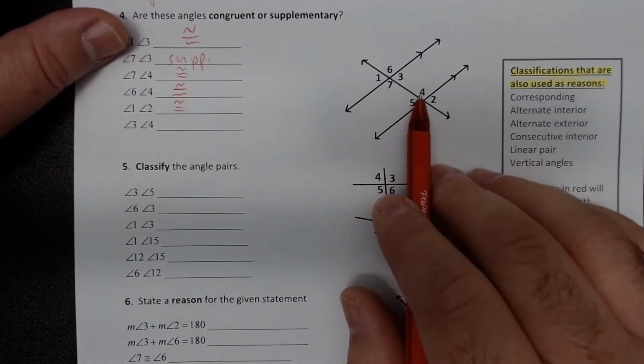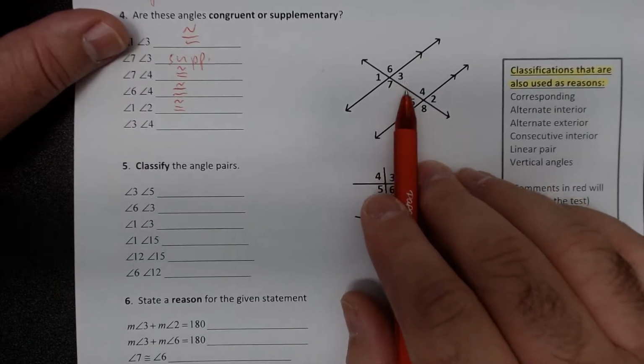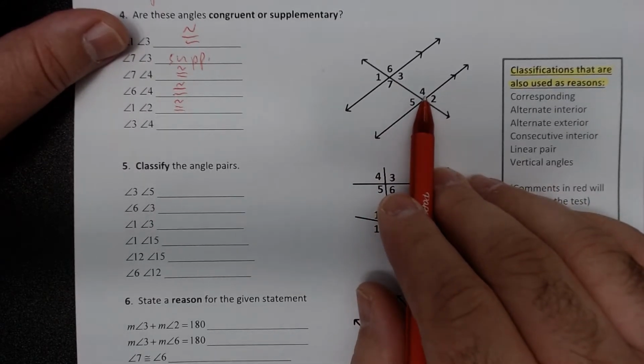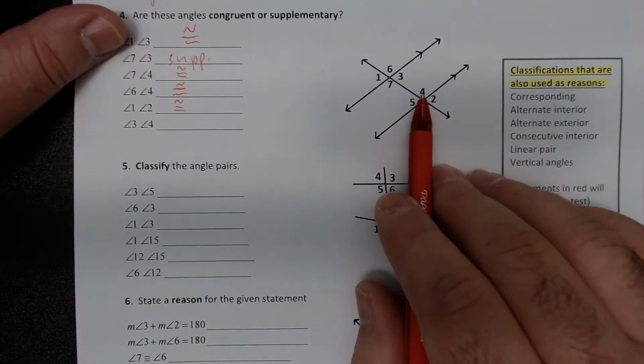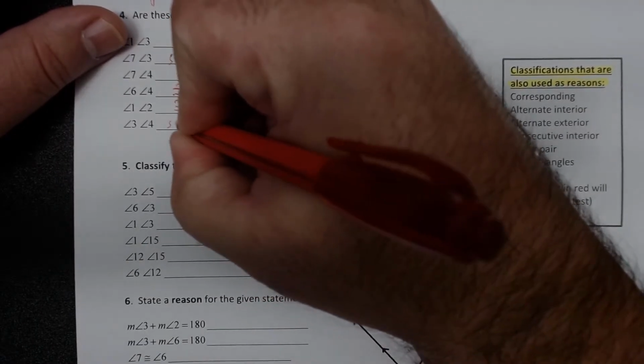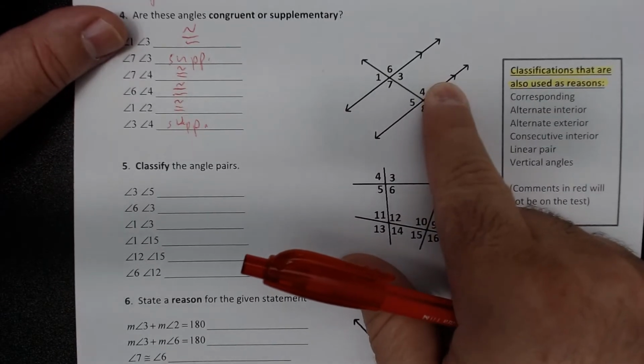And then number 3 and number 4, if you look at 3, that's an acute angle. It's less than 90. 4 is an obtuse angle. It's bigger than 90. So if it's acute and obtuse, there's no way they can be the same. So we're back to supplementary. That's the only other option because these two lines are parallel to each other.